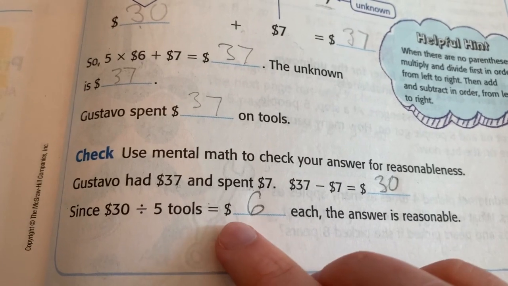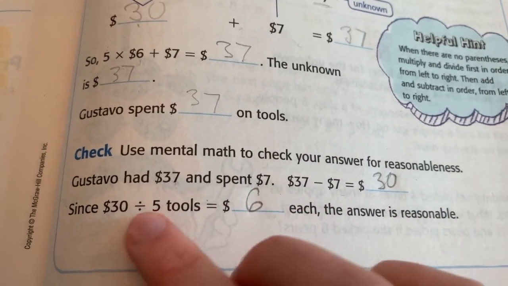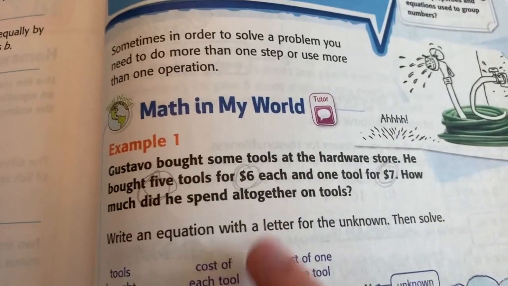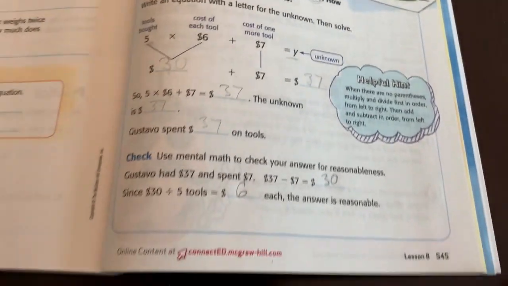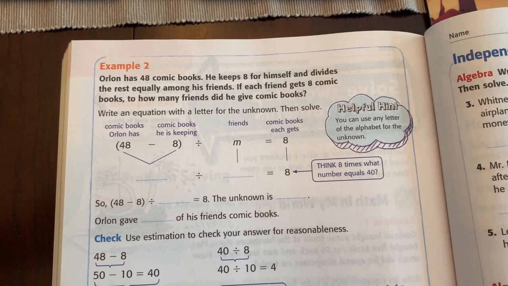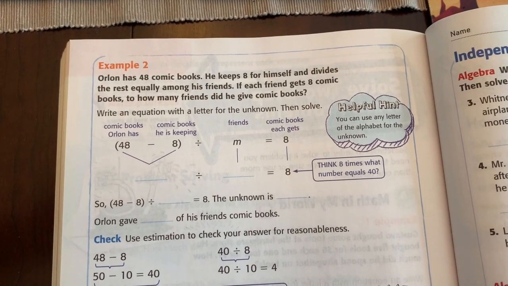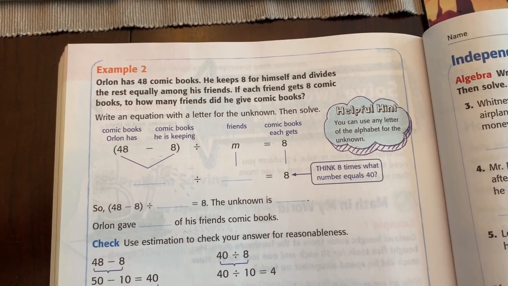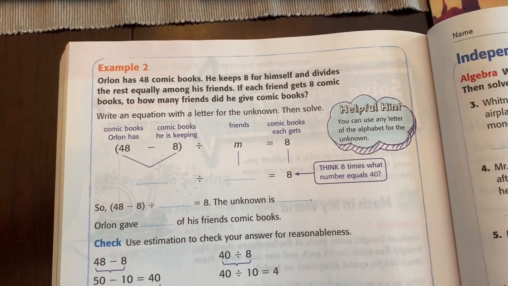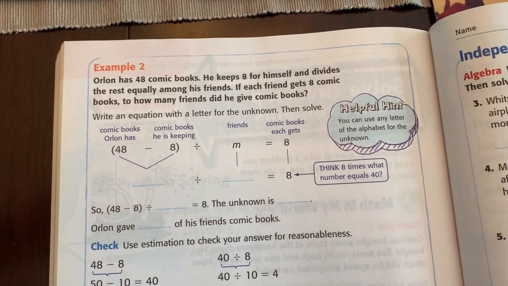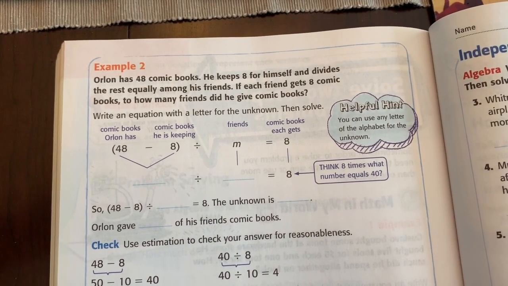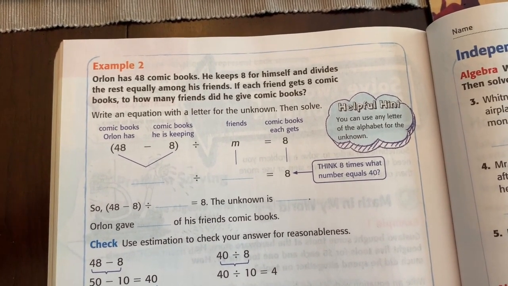Does this match 7, 6, and 5? Yes, it does. Let's turn the page. Example 2. Orlan has 48 comic books. He keeps 8 for himself and divides the rest equally among his friends. If each friend gets 8 comic books, to how many friends did he give comic books?